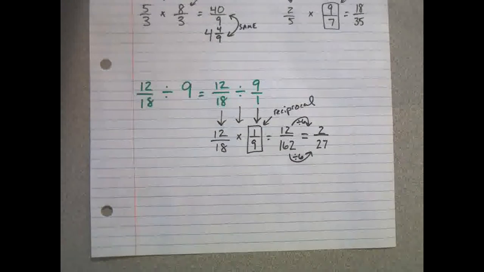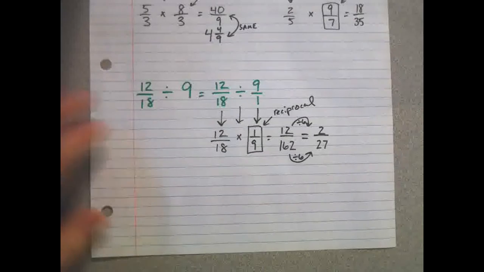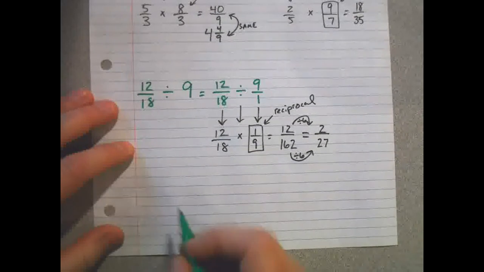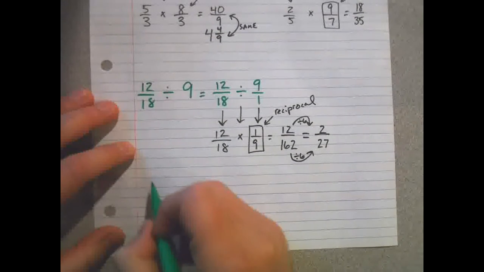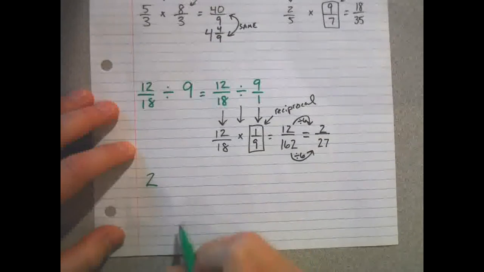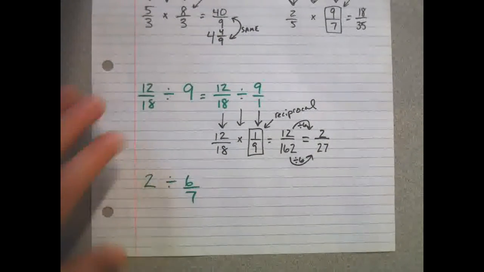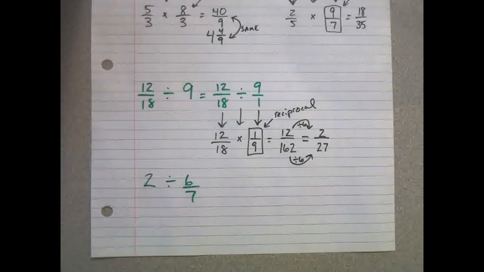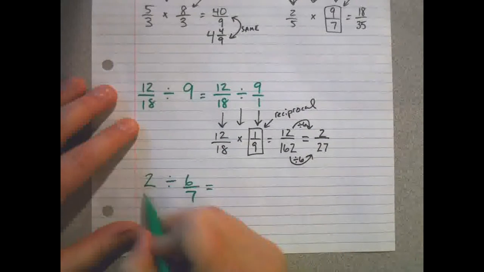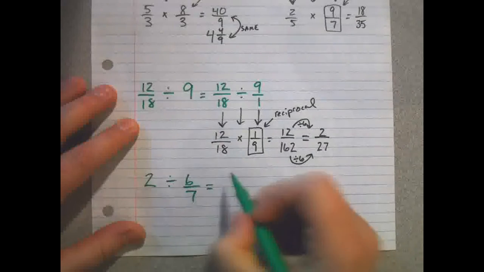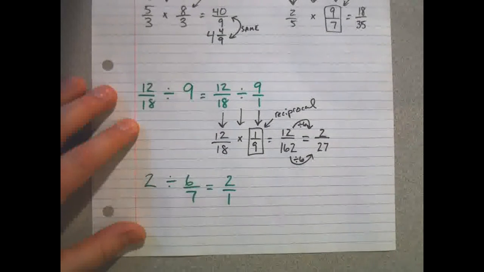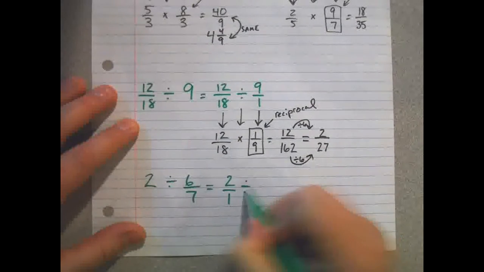because I can do this the other way. I can take a whole number, okay, and that would be, let's say, 2, and divide it by a fraction. And I'm going to attack this the same exact way, folks. I have a whole number. I need it to be a fraction. Boom. Okay. Still division.